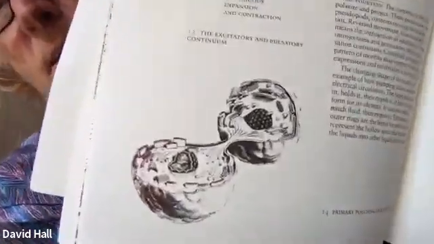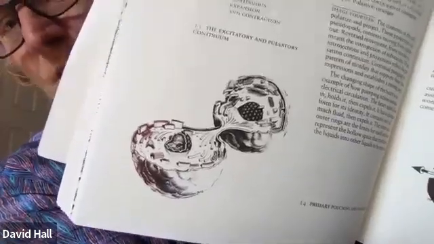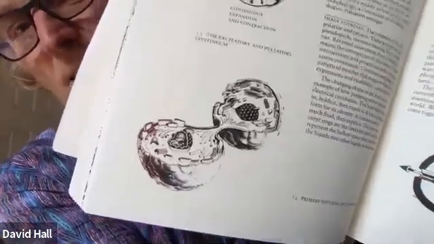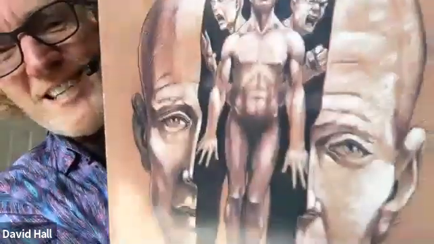And it's right at the heart of how we actually develop and grow. And this is a great book, Emotional Anatomy by Stanley Keleman. He's one of the people that brought Feldenkrais to America in the 70s.